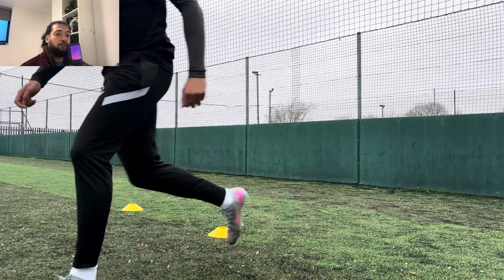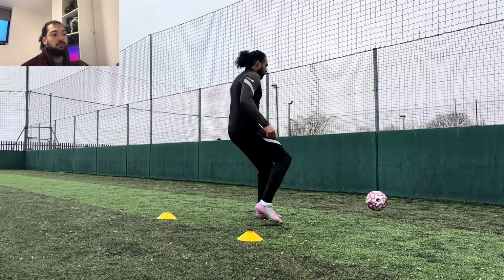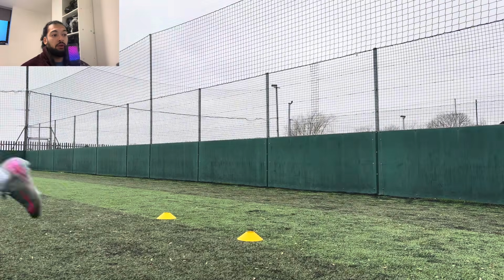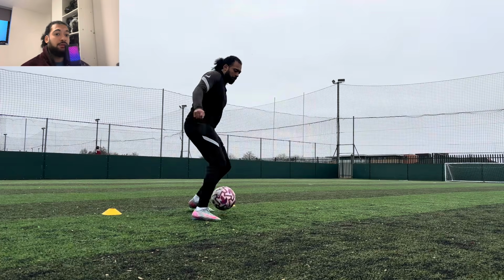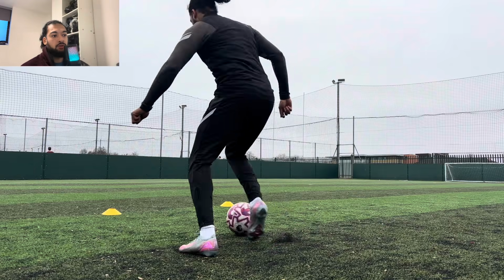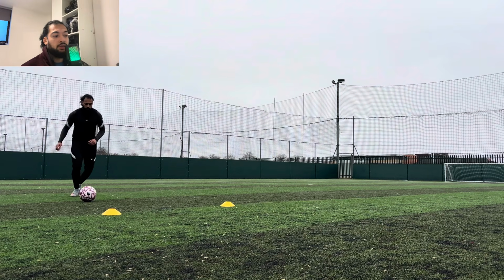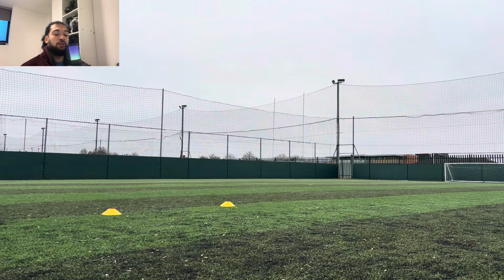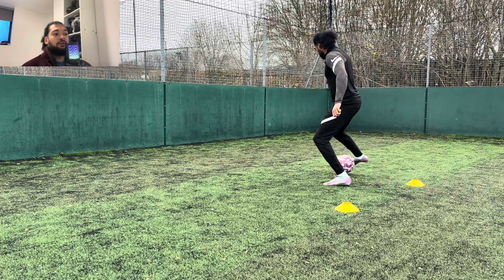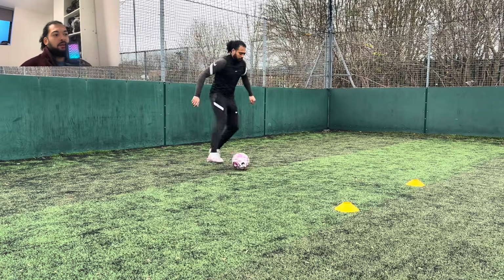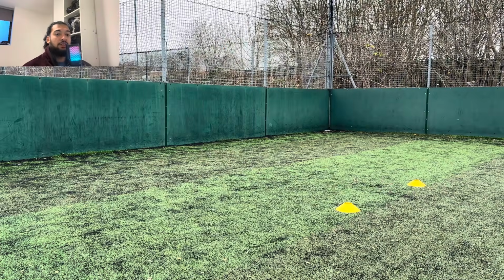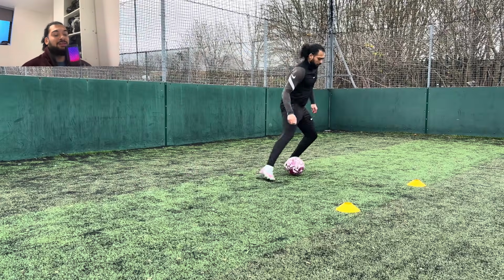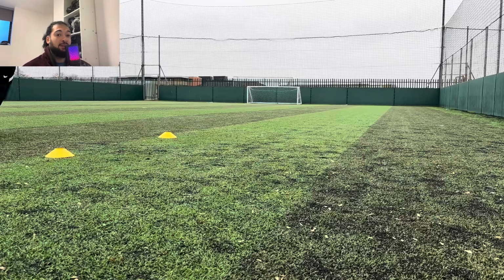Now, the second key point that we mentioned earlier is creating separation between you and the defender or the opponent. There's two main ways we want to do this. The first is by physically feeling the opponent. So when a defender is close, you should be aware of where they are through body contact. You want to use your arms, you want to lower your center of gravity and keep your body between the defender and the football. A player that was very good at doing this was Eden Hazard. He would almost always use his body as separation between the ball and the opponent, as well as his quick feet and agility. And so this made him very difficult for defenders to tackle cleanly.